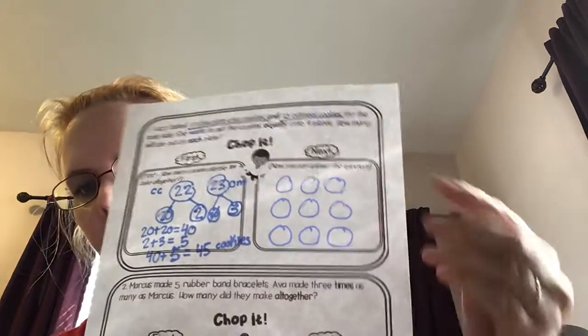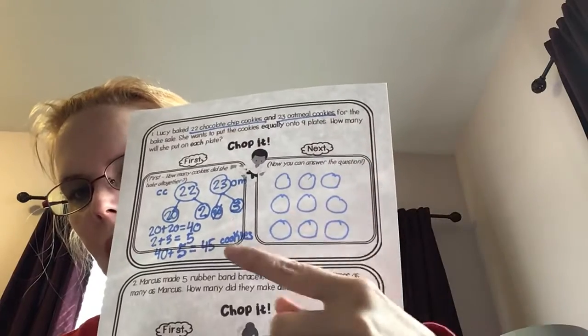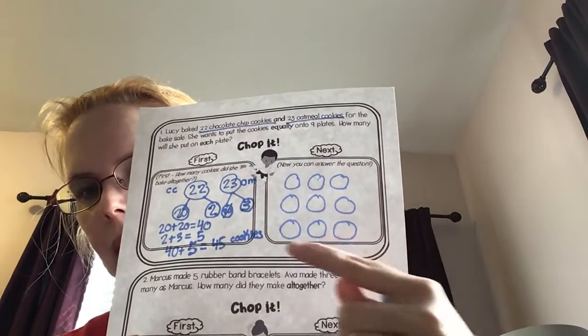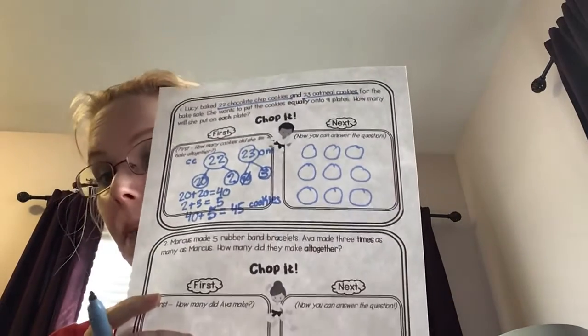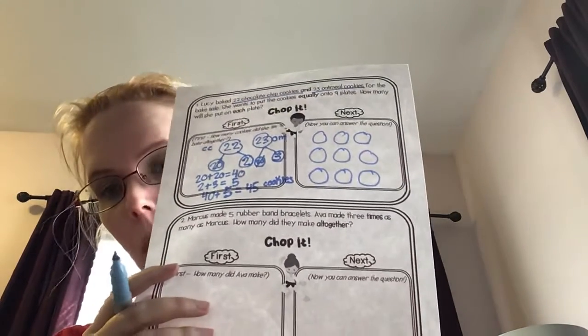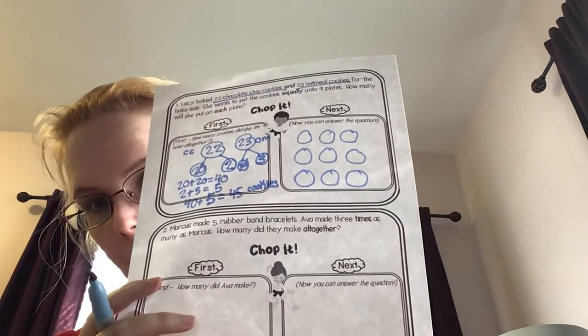So guys, look at that. I have 1, 2, 3, 4, 5, 6, 7, 8, 9 plates. Am I done yet? No. Now we have to put the cookies onto them.